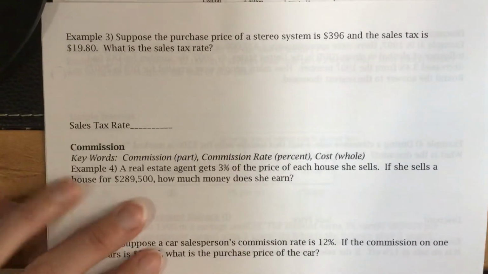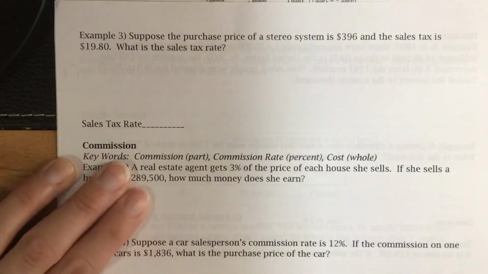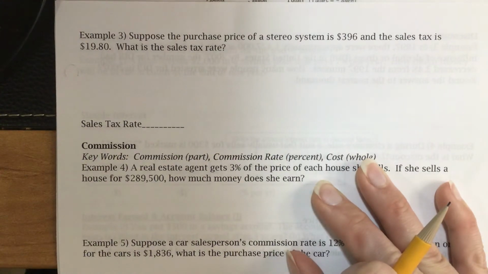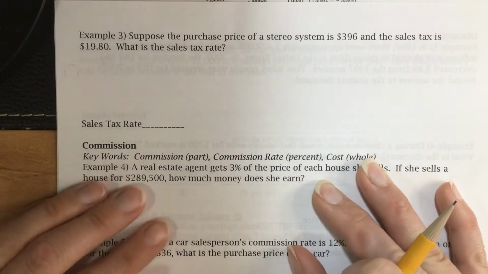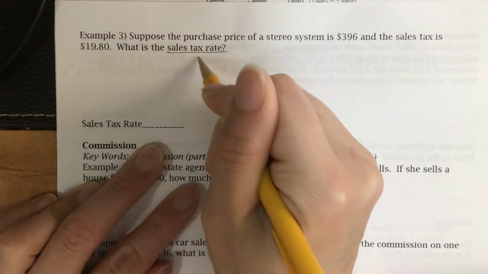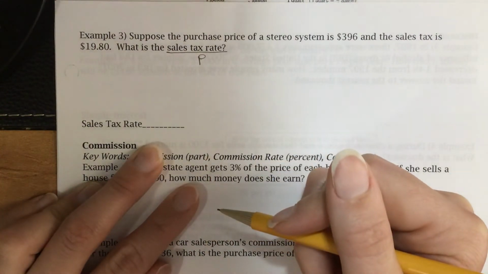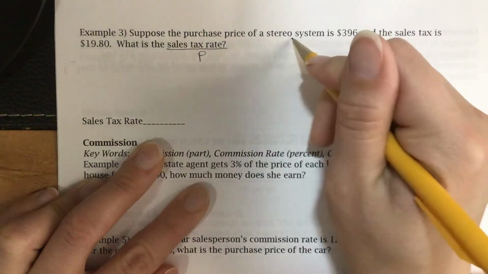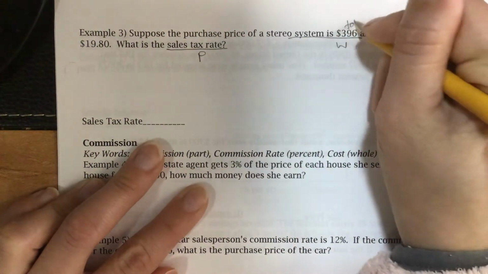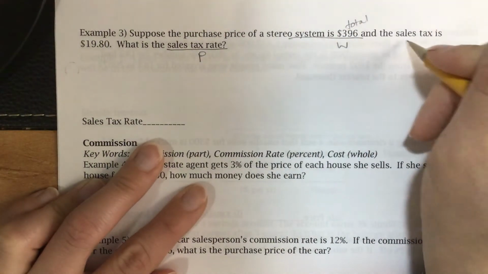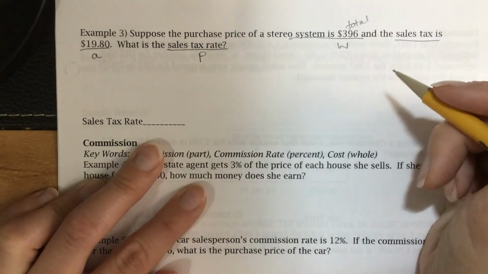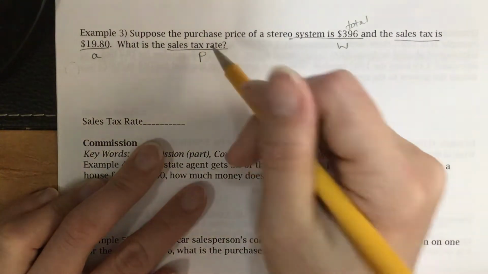Let's look at example 3. Suppose the purchase price of a stereo system is $396. The sales tax is $19.80. What was the rate? Sales tax rate is a percent. So I have the sound system was $396. That's a total price, right? The sales tax, that's an amount, is A because it is an amount. It's not a rate. The rate is a percent.